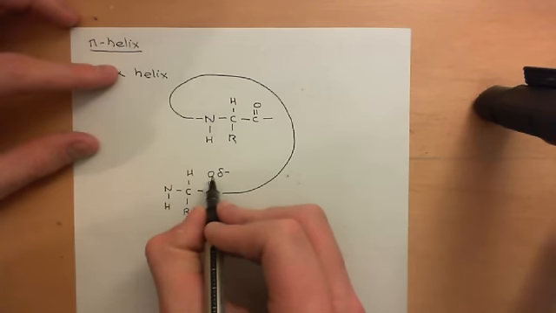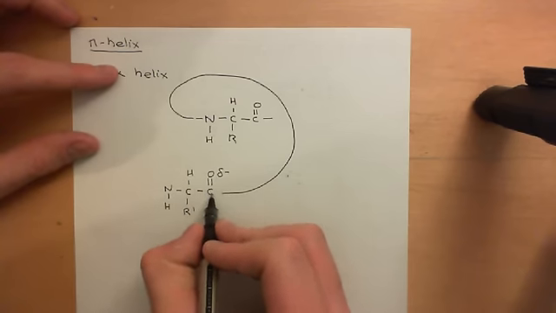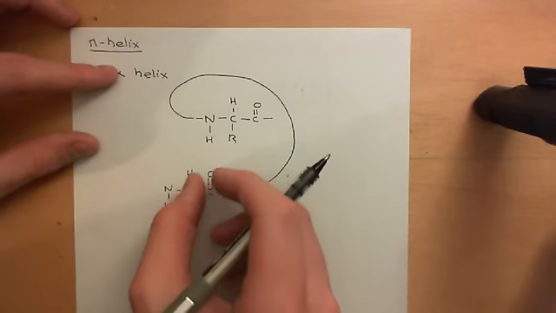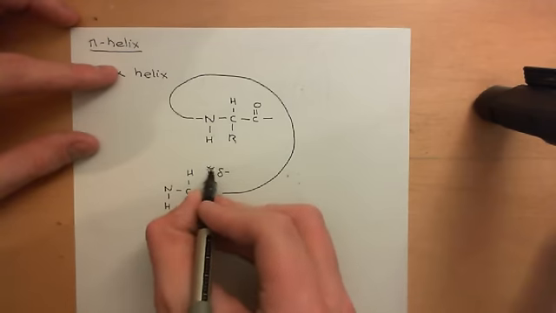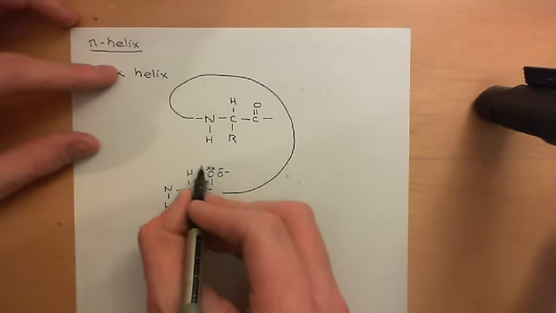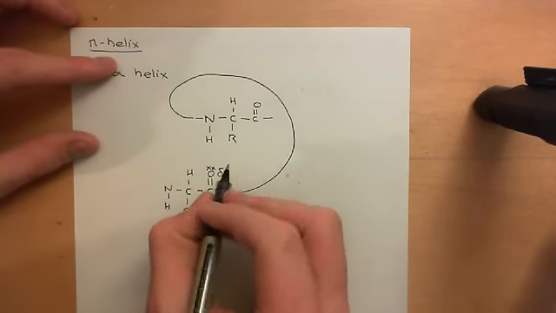oxygen here. The oxygen will have a partial negative charge because oxygen has a much greater electronegativity than carbon, so the electrons in this bond are pulled towards the oxygen, giving it a negative charge. It's also got a lone pair of electrons which forms a centre of negative charge, so it's a perfect hydrogen bond acceptor.